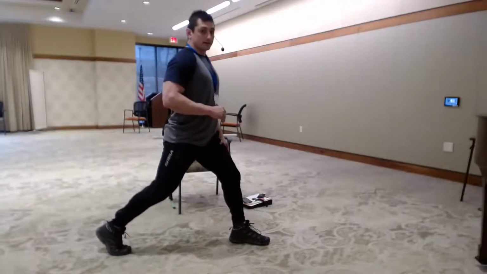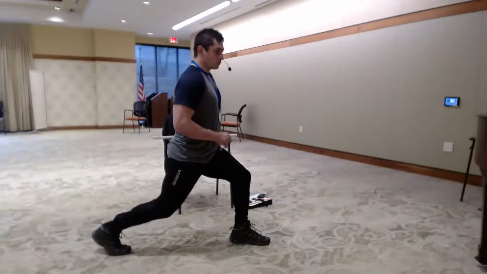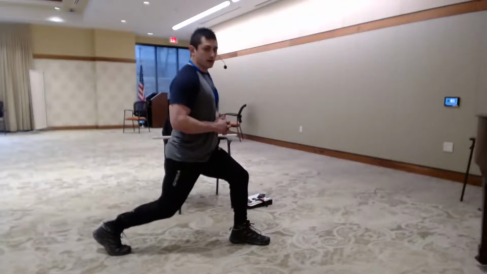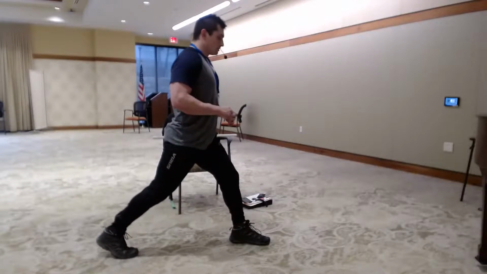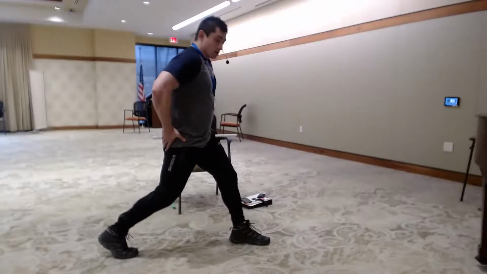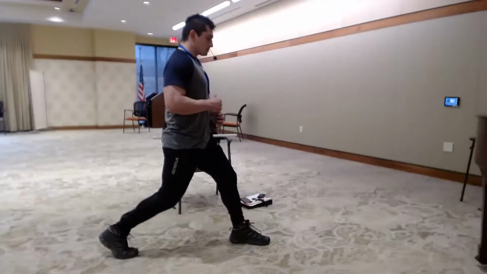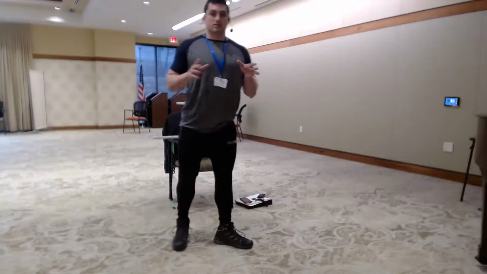I want the back knee to come down. There we go. This front leg is just going to bear some weight. Push through just like that. So this is our split squat here, okay? When we do our split squats, we're tucking our pelvis a little bit, squeezing the abdomen, coming down just like that. Now that's a stationary exercise.